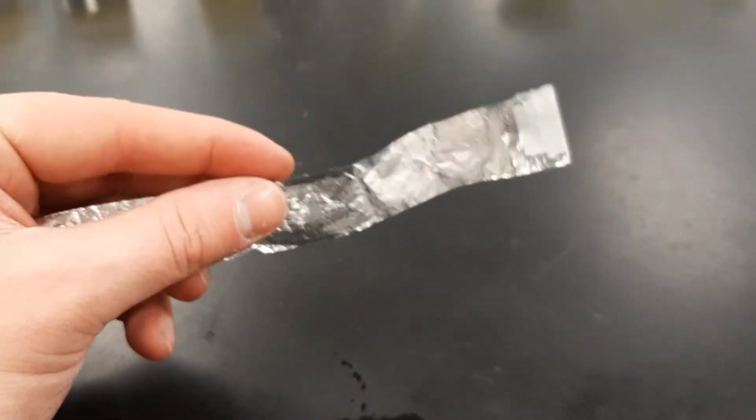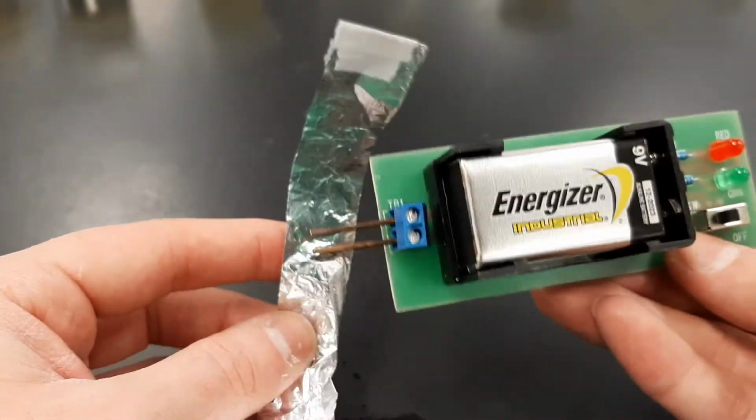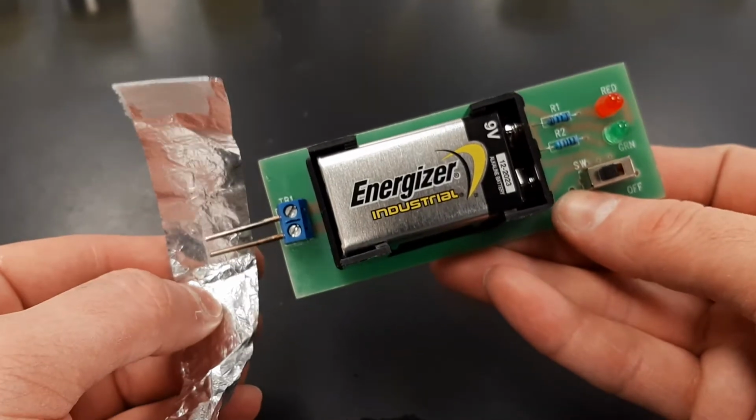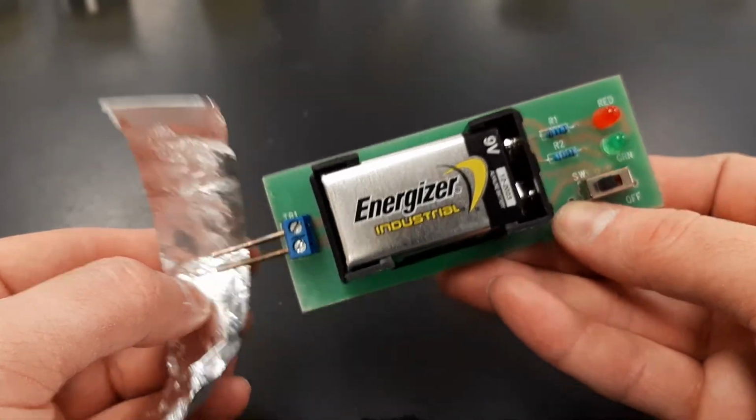After that, I will be looking at aluminum foil. After the aluminum foil, I will be looking at a glass dish.